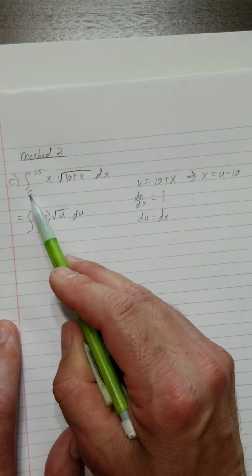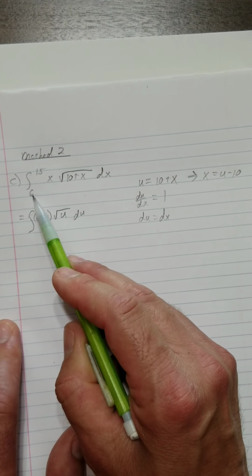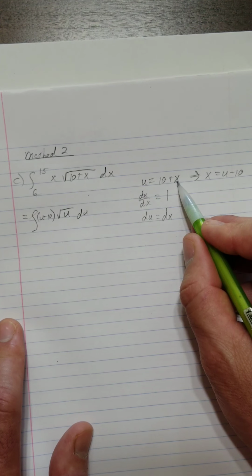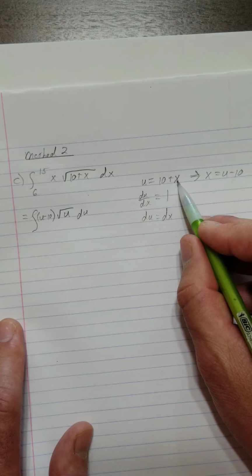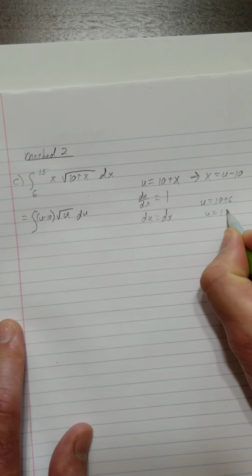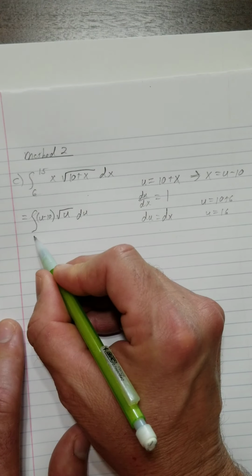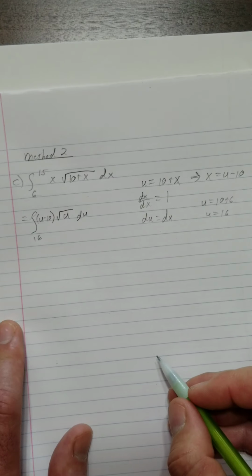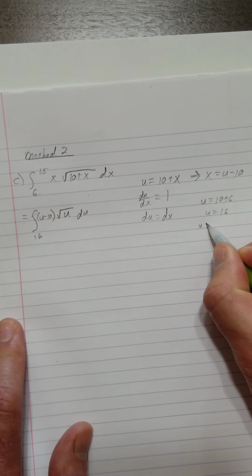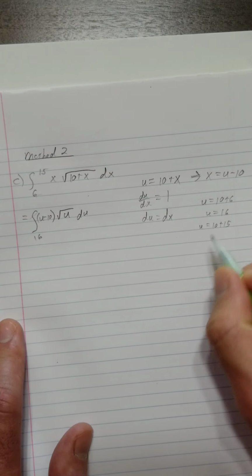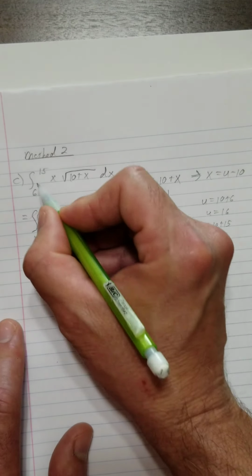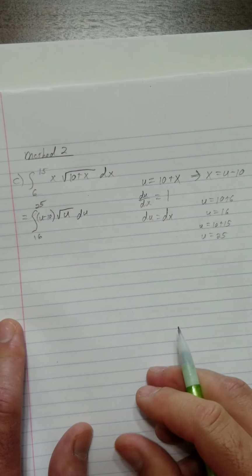Now let's change my limits of integration for method 2. So if we sub in 6 for x, what do we get? 10 plus 6 is 16. So my new lower limit of integration here will be 16. What if we sub in 15 for x over here? u is equal to 10 plus 15, or u is equal to 25. So 25 becomes my new upper limit of integration.